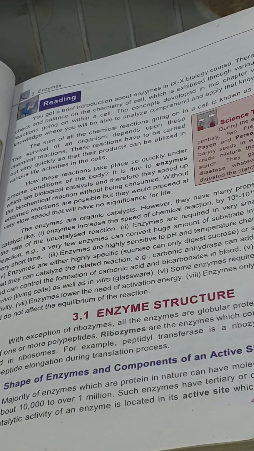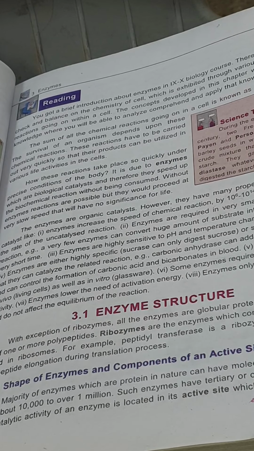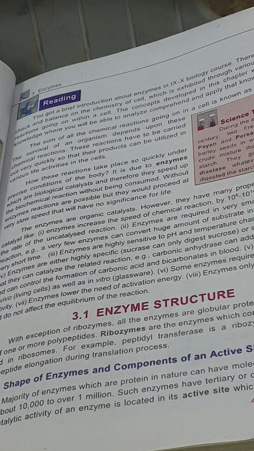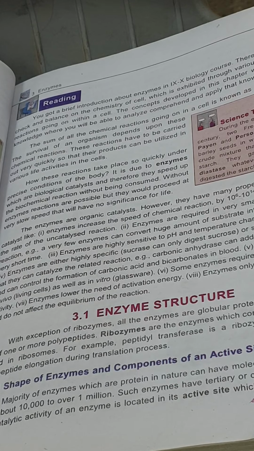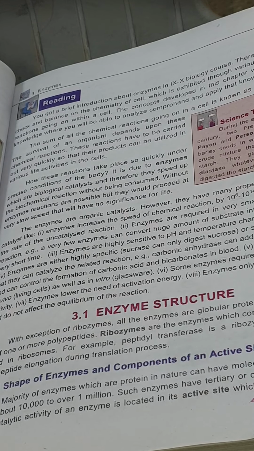Why are enzymes needed? Enzymes are needed to speed up chemical reactions, because thousands and millions of chemical reactions occur at a time in living organisms.